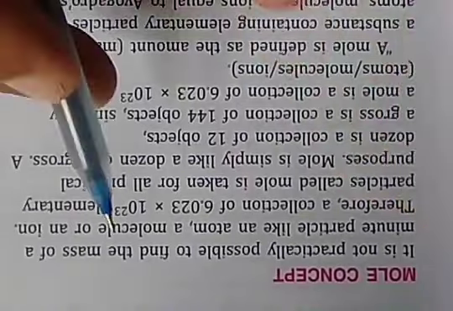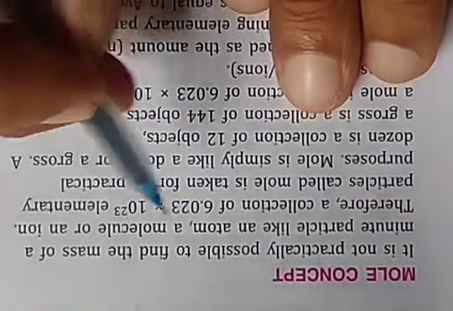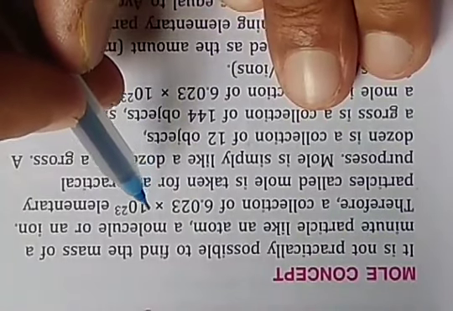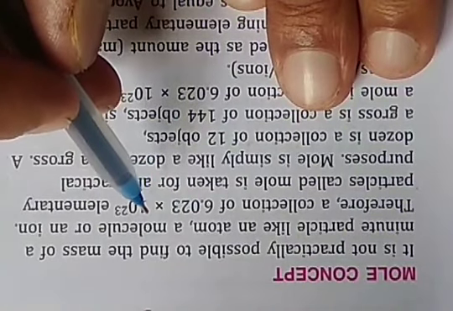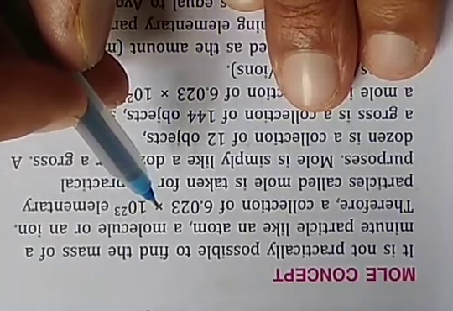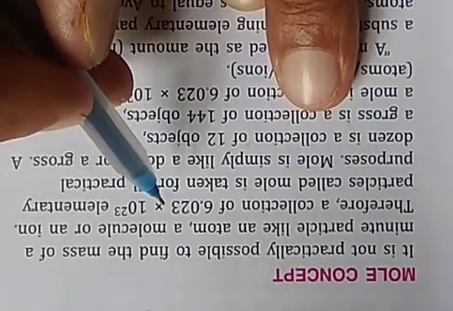What is the mole concept? As you know, an atom is a very small, minute particle, and finding the mass of a particular atom is very difficult.